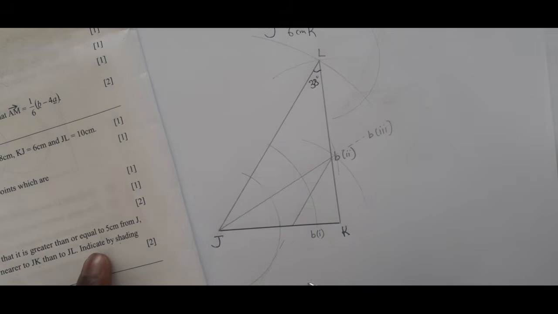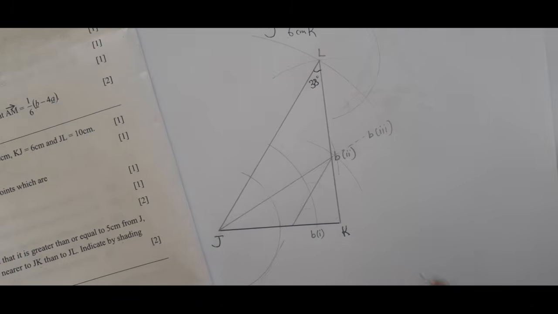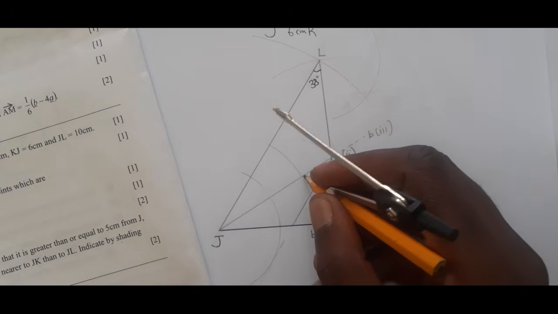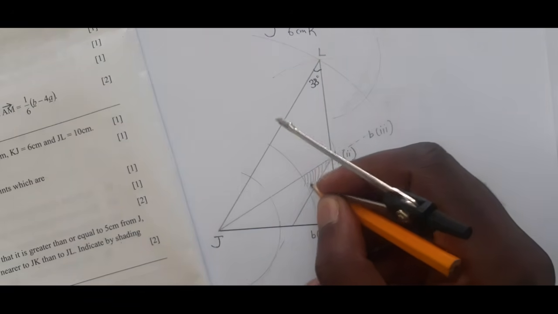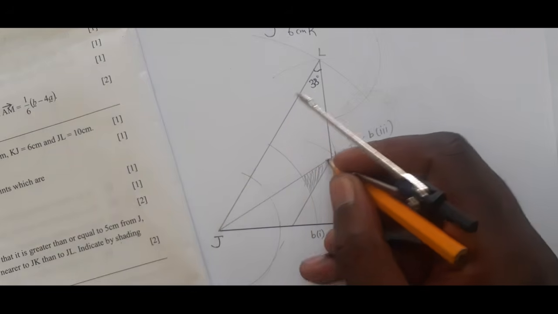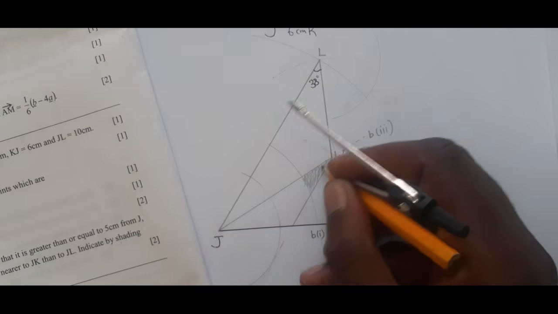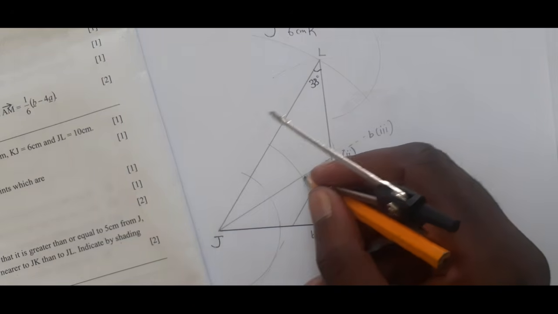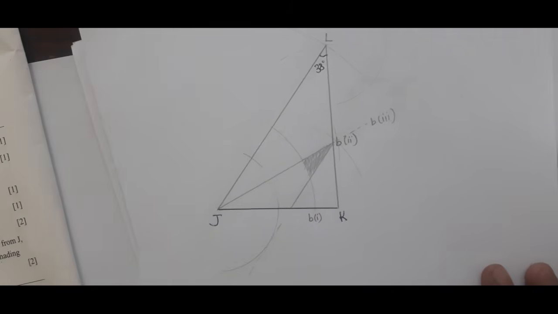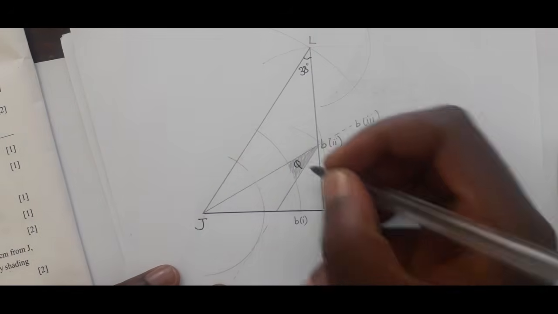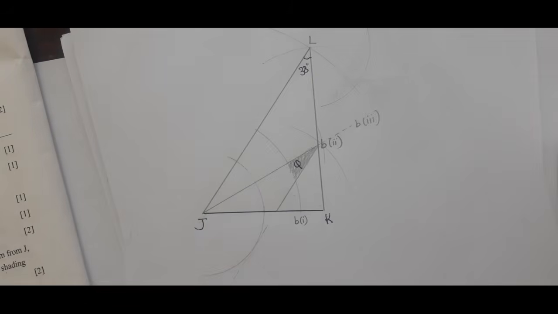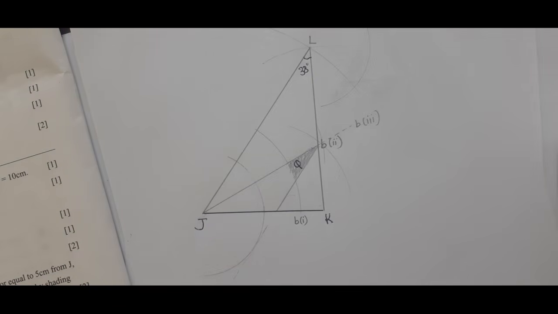So we are told to indicate by shading the region in which Q lies. When you shade the region that qualifies for all three statements here, it's this one here. This is the region that qualifies. Are we together? This is the region that qualifies, and this is where our Q must lie. Okay? So we can go now to question 5.